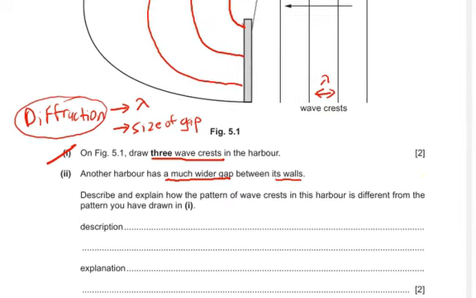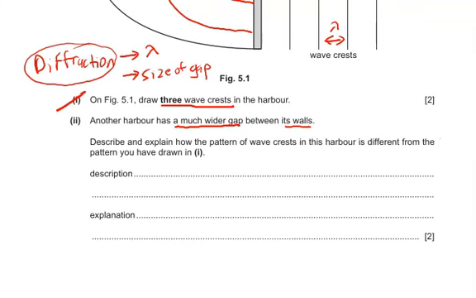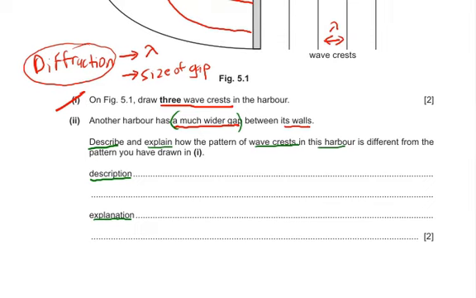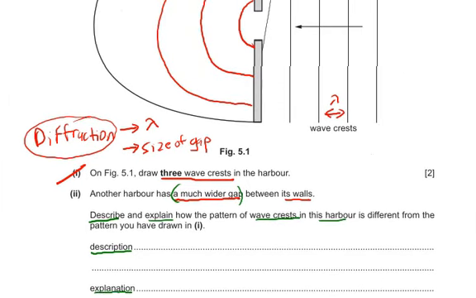Now, they mention a much wider gap between its walls. Describe and explain how the pattern of the wave crests in this harbour is different from the pattern you have drawn in the first one. This is a description and this is an explanation. Let me draw the wave using another color.